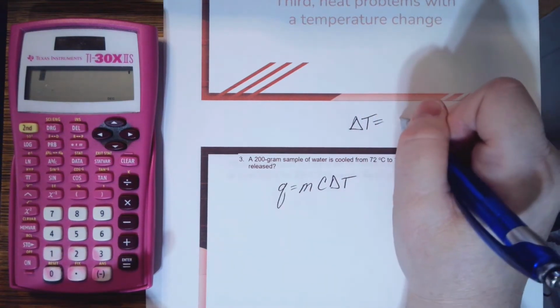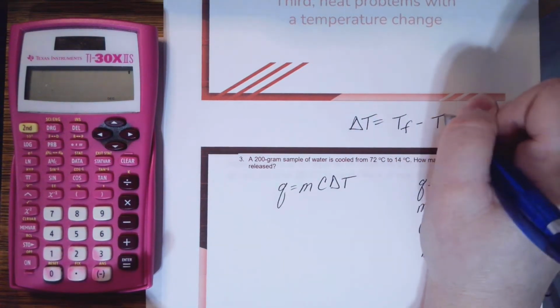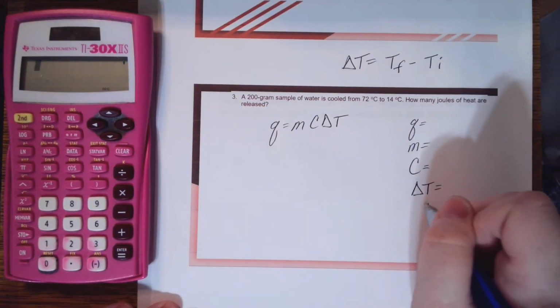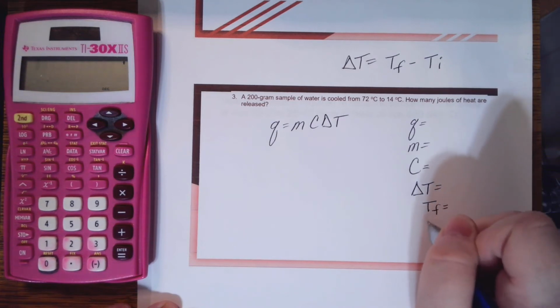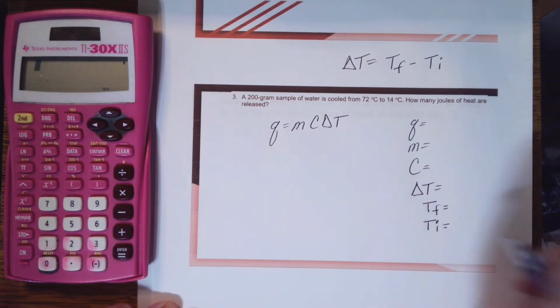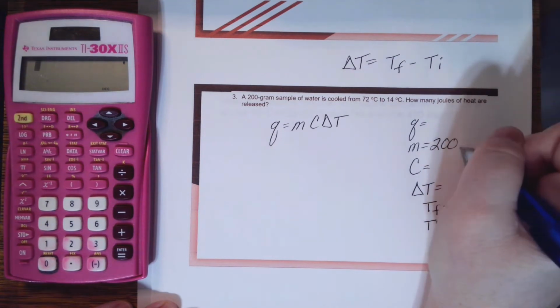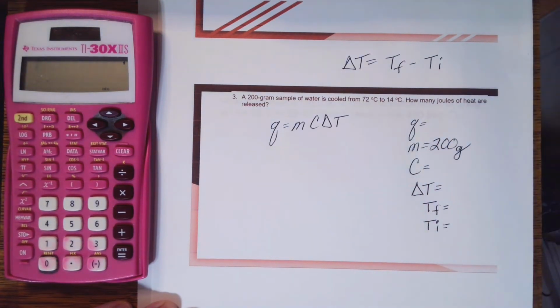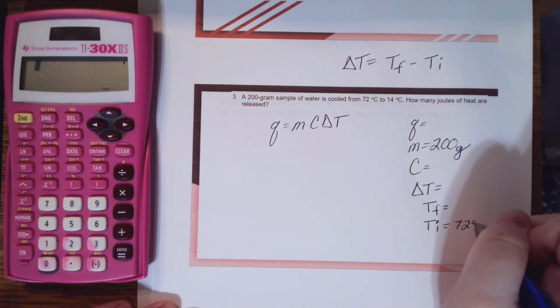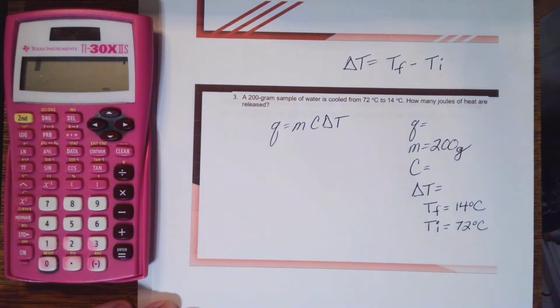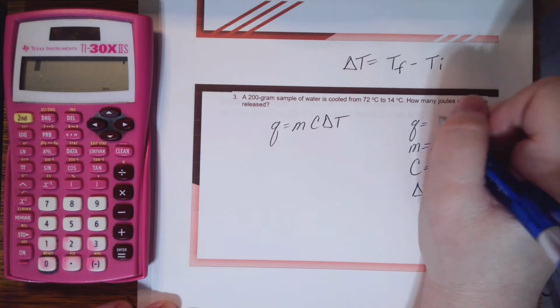Delta T is the final temperature minus the initial temperature. So in order to find delta T, I need final temperature and initial temperature. Okay? So let's see, a 200-gram sample, that's mass, 200 grams, cooled from 72 to 14. So 72 degrees Celsius is initial. My final is 14. How many joules of heat are released?